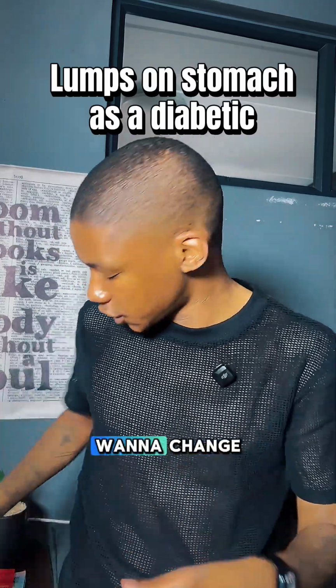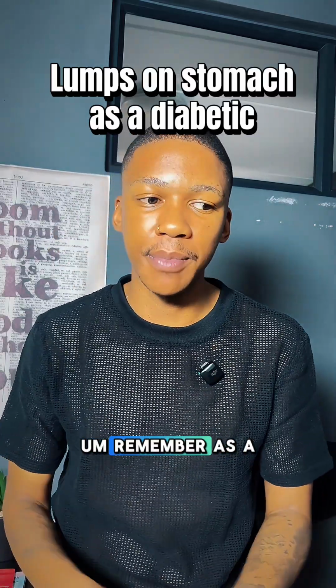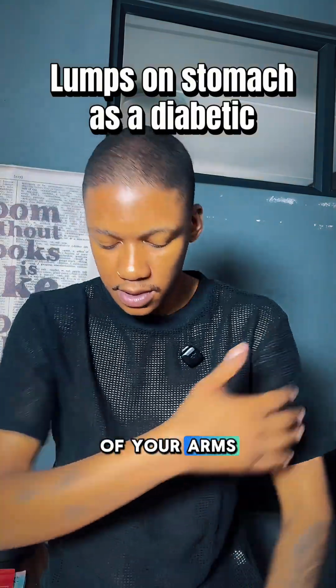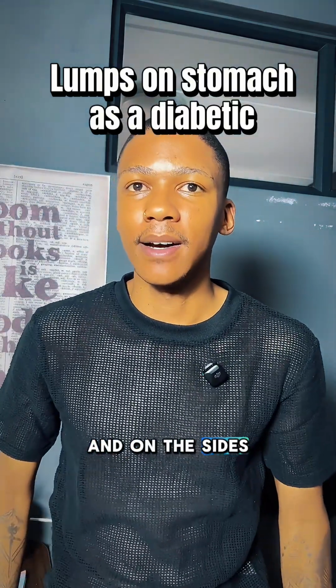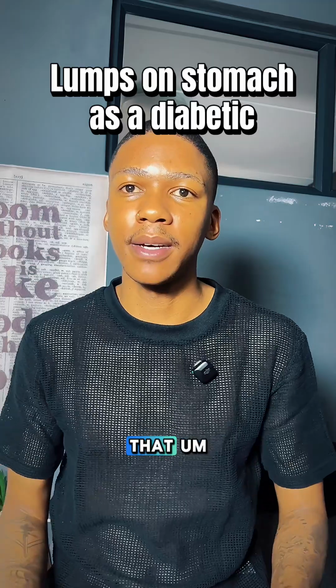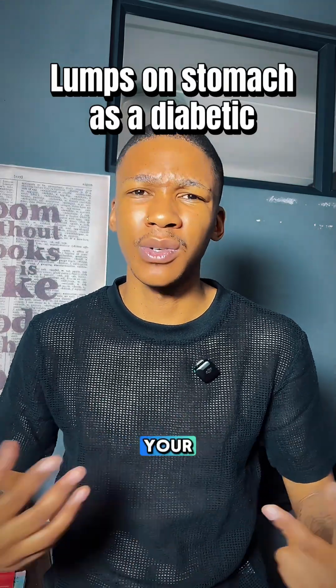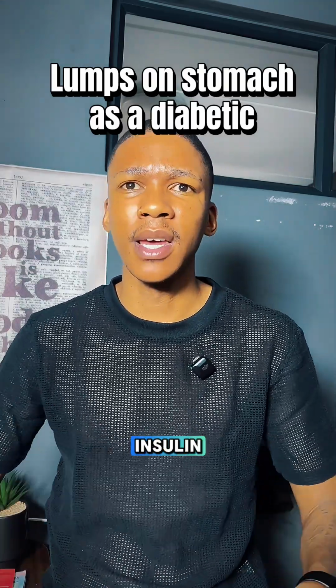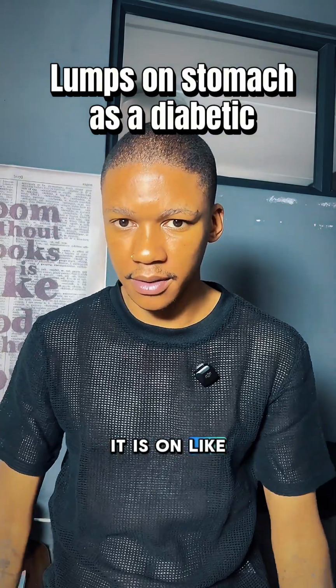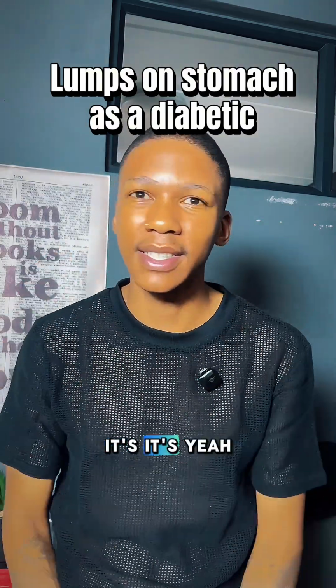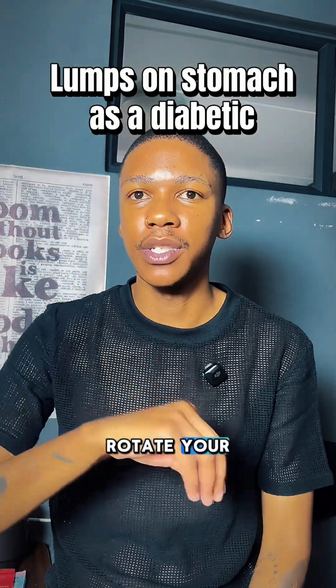Similarly, you might want to change your injection sites. Remember, as a diabetic, you can inject on the back of your arms, on your stomach, and on the sides of your thighs. But just remember that certain insulin, like fast-acting insulin, is recommended on your stomach, because absorption is easier here than on the sides of your legs. But yeah, try and rotate your injection sites.